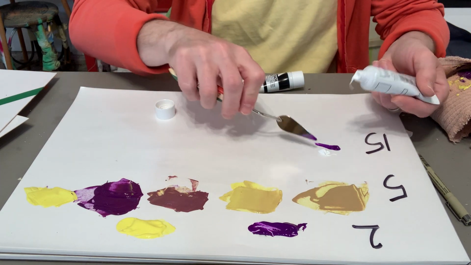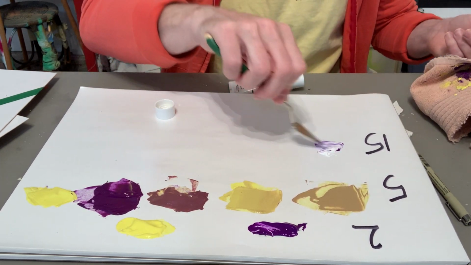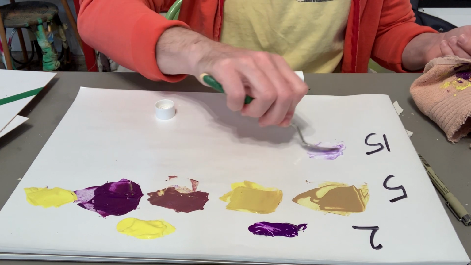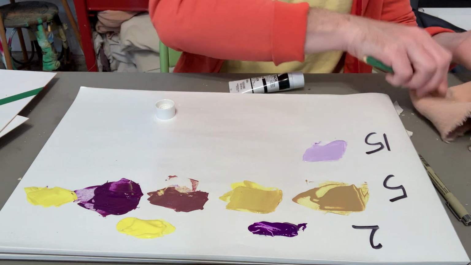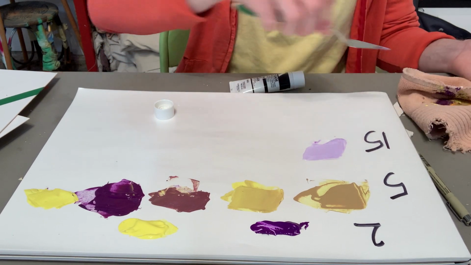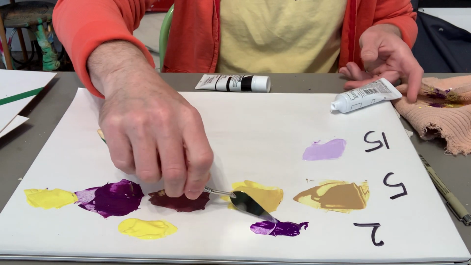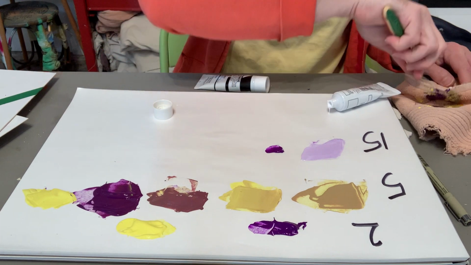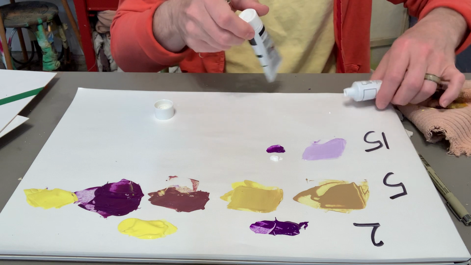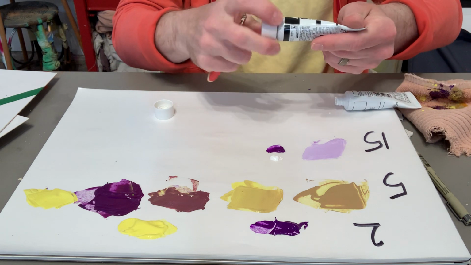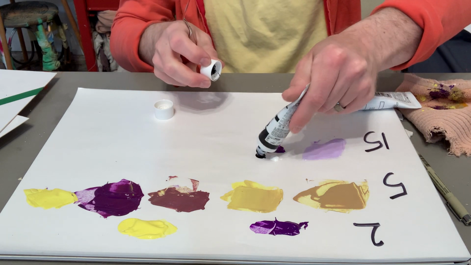tint, right? Or we could do a violet tone.